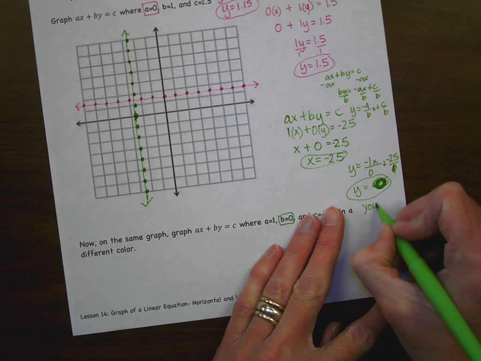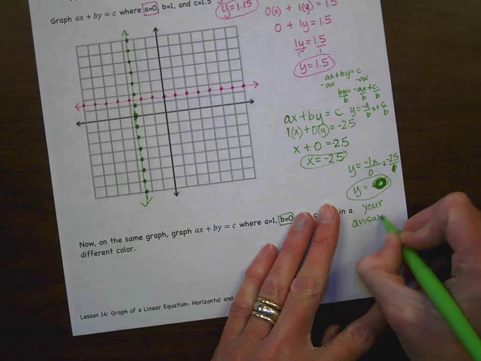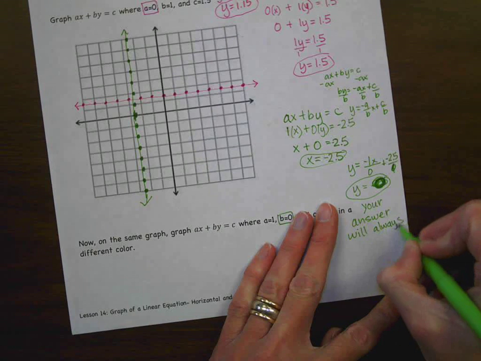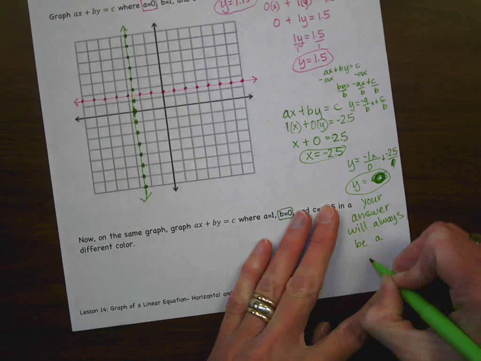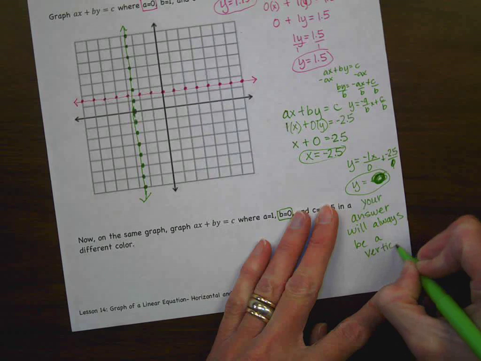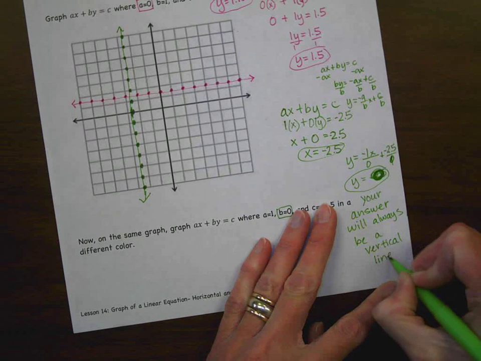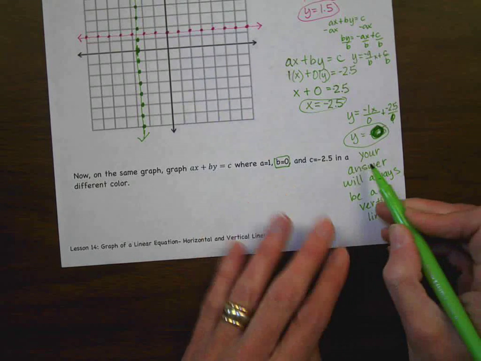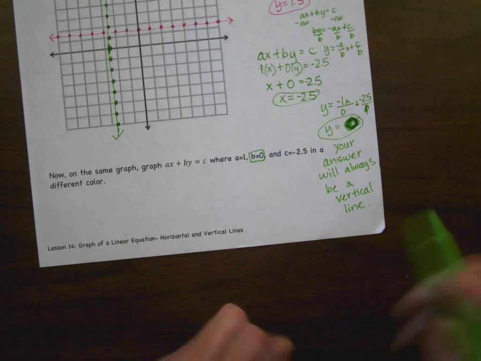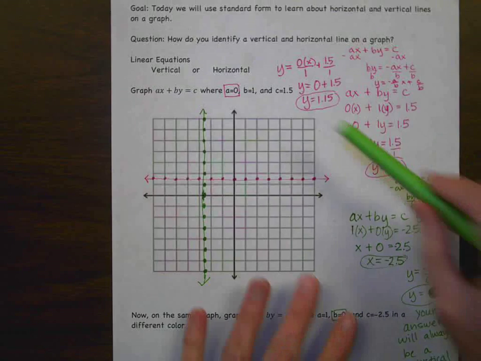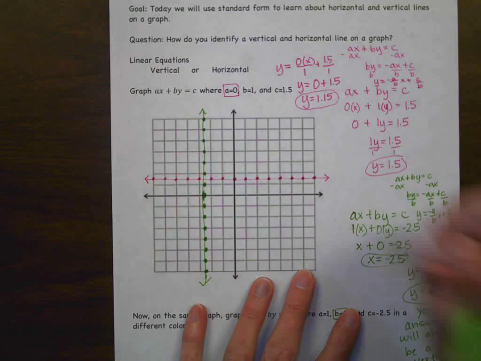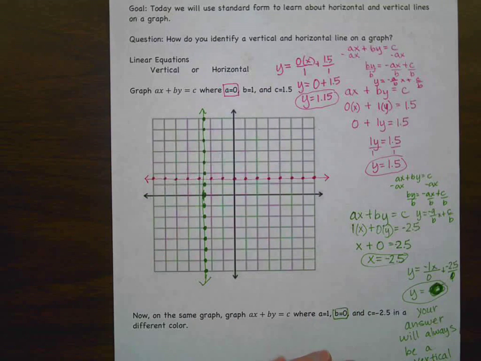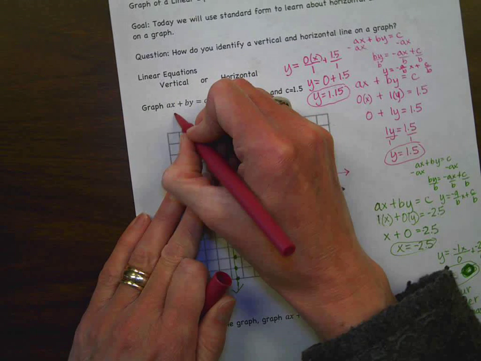If y equals 0, your answer will always be a vertical line. So let me say that again. If the y is 0, then your answer will always be a vertical line. Okay? If the x is 0, like this one showed that the x was 0, the line will always be horizontal. So we can write that one too.